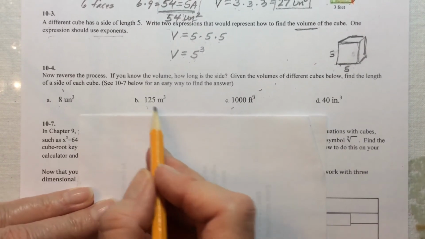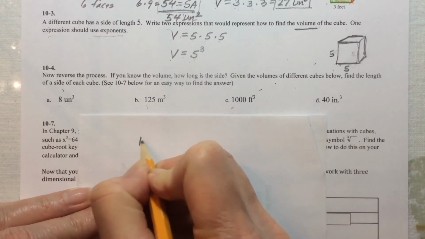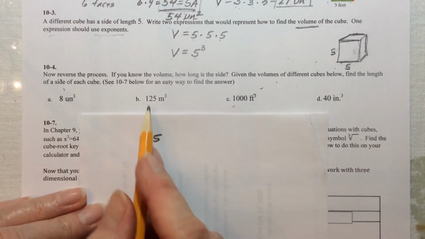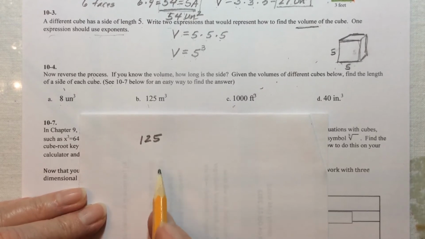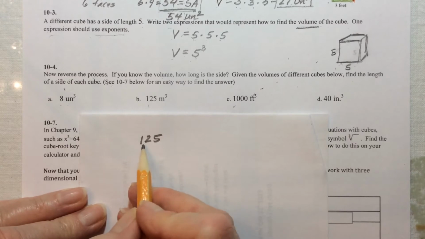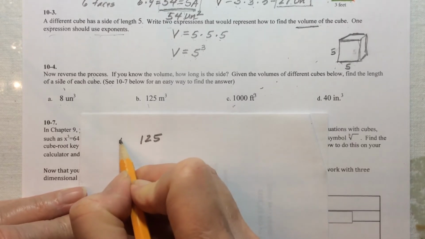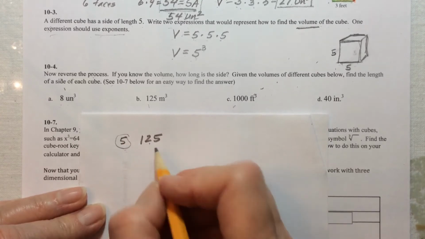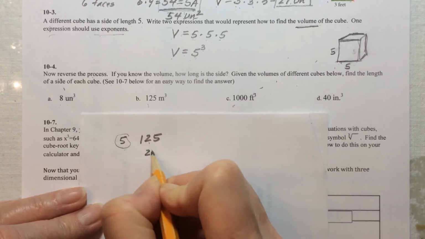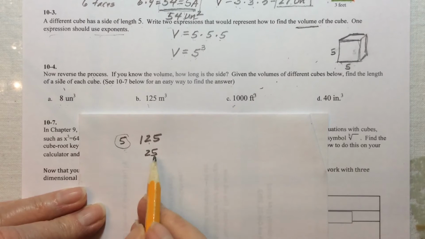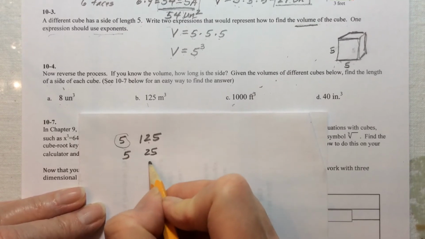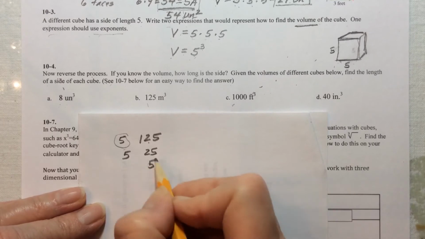For instance, let's look at this number, 125. So if we can factor 125 out completely, then we will be able to find the cube root. So 125 divided by 5, which is a prime number, is 25. And then 25 can be divided by 5 again, and we're left with 5.